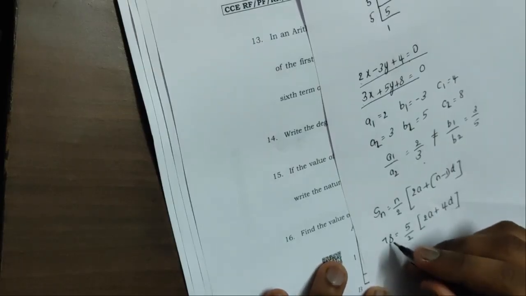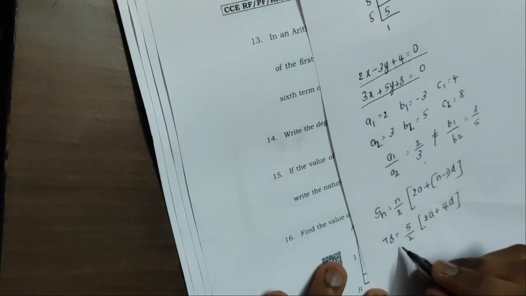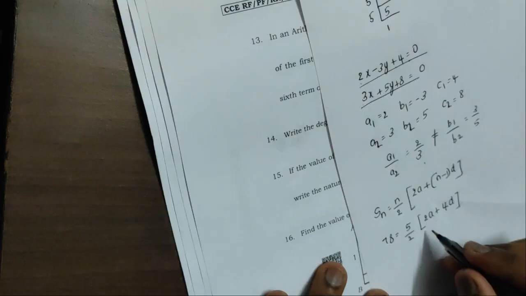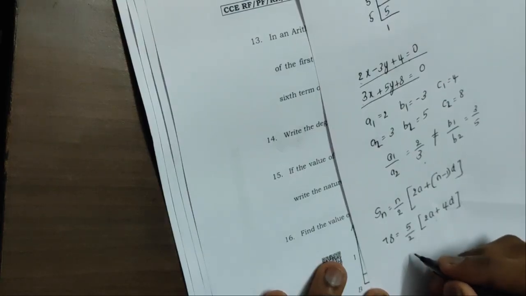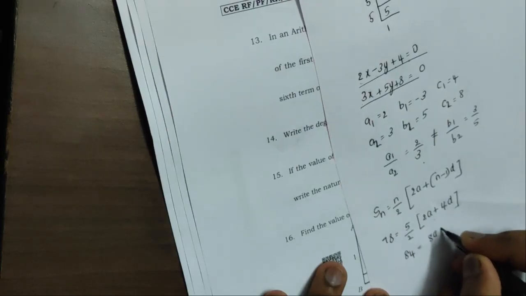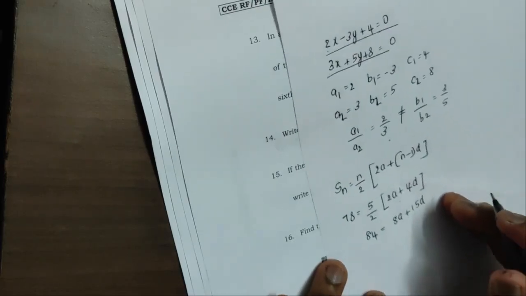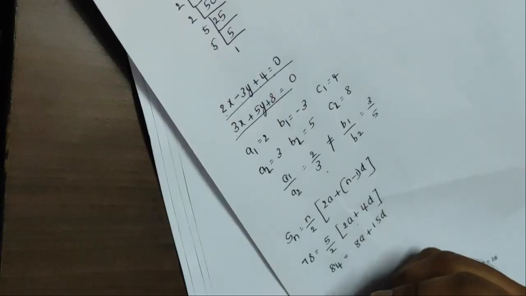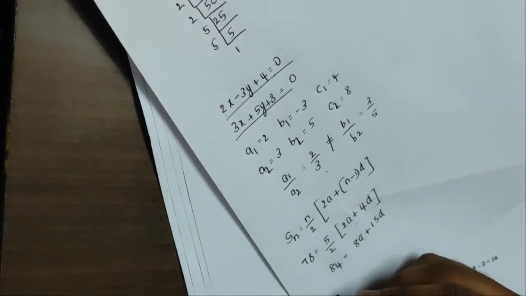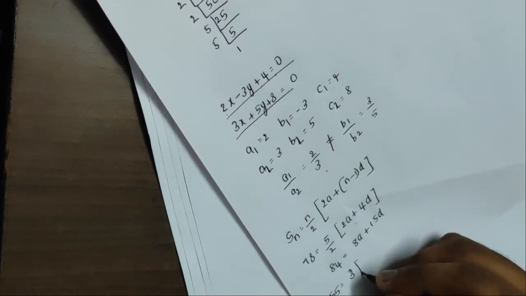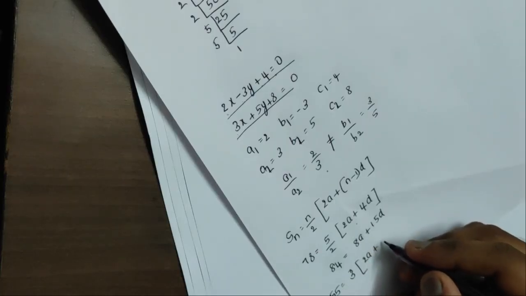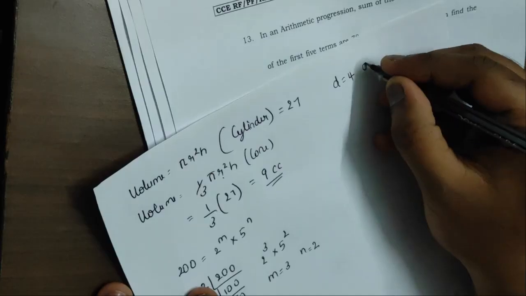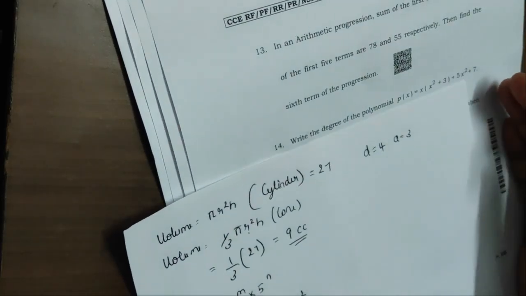When you multiply this and divide by 5, we will get one equation in a and d, that is 84 is equal to 8a plus 15d. And one more is given. The sum of the first 6 terms is 55. So S6 is equal to 55. Now we will substitute S6. 55 is equal to 6 by 2, that is 3 into 2a plus n minus 1, the value of n is 6, 6 minus 1 is 5, 5d. We will find the value of d, that is equal to 4, and the value of a is 3. What they asked in the question is to find the 6th term of the progression.